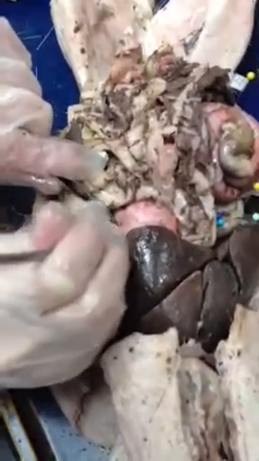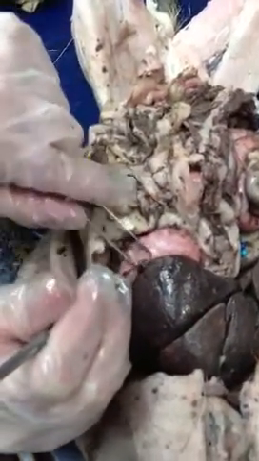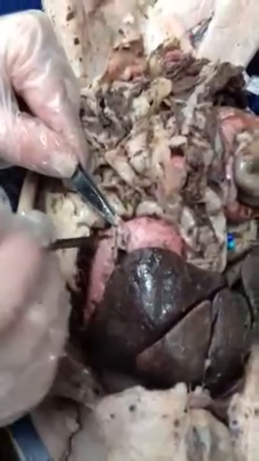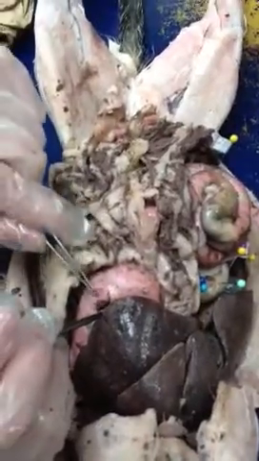Ours has a pretty big stomach. Ooh, that's kind of gross. Any of these ridges that are in there, so if the pin was in the side, that's the rugae. Rugae ridges.